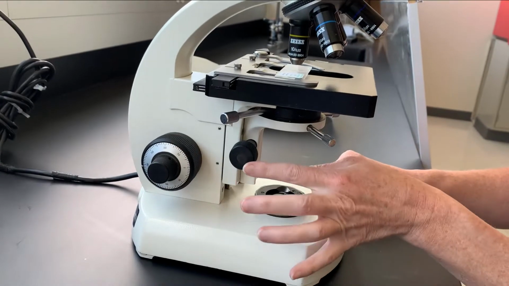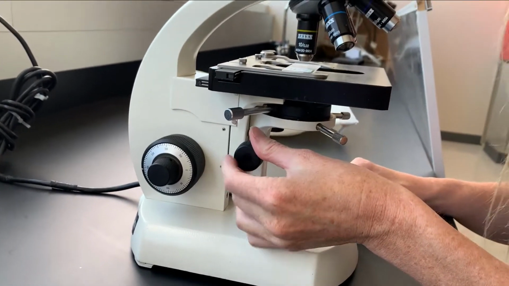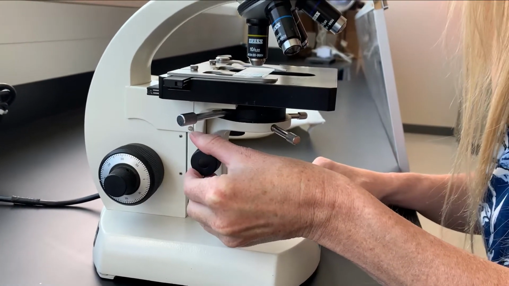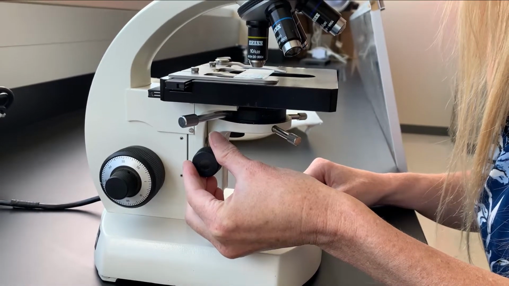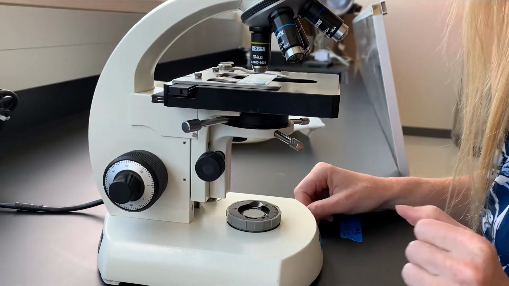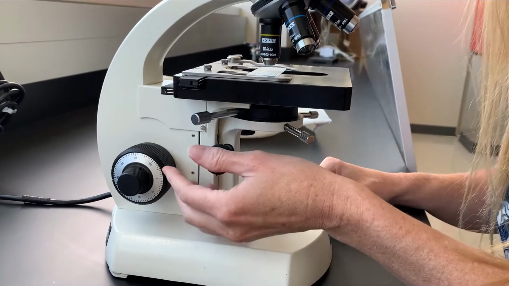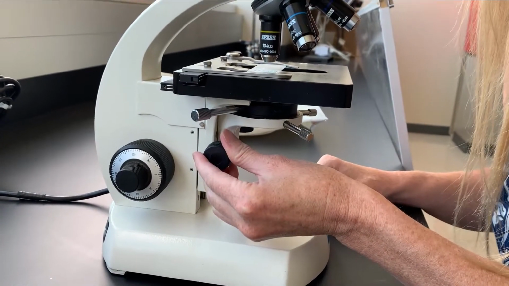So what I'm gonna do next is use this condenser focus knob to move the condenser until I have a nice, tight, hexagonal shape, at least in this microscope. The important thing is that we can see that the edges are really sharp and clear.